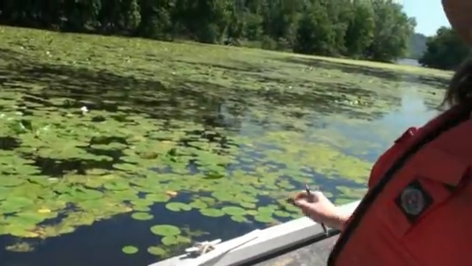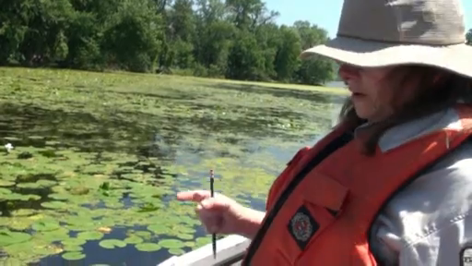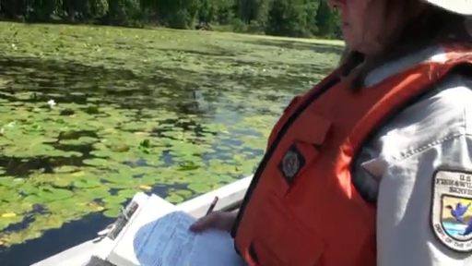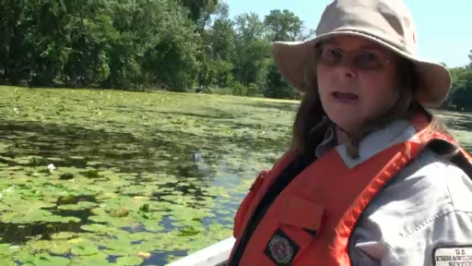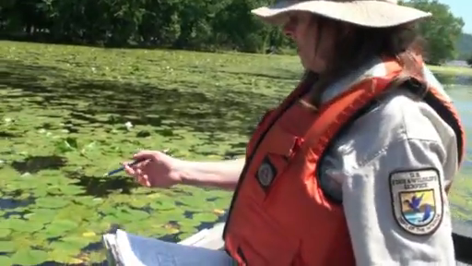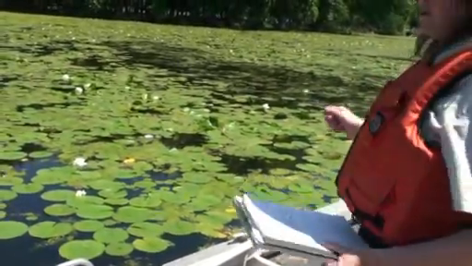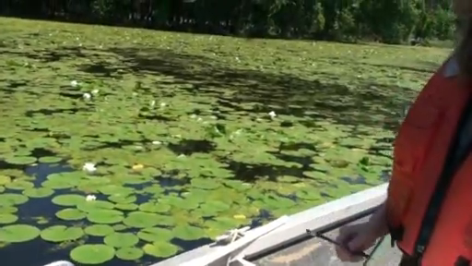And you're looking for cover of the N, which is non-rooted floating plants, so all your duckweed fall into that. And we have some duckweed around here. Duckweed has to be at least 5% to count it.